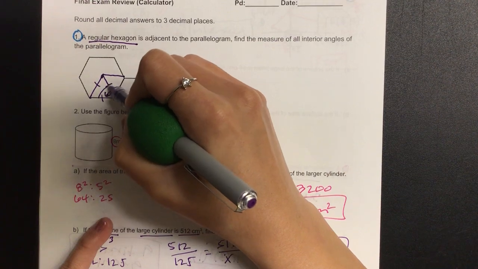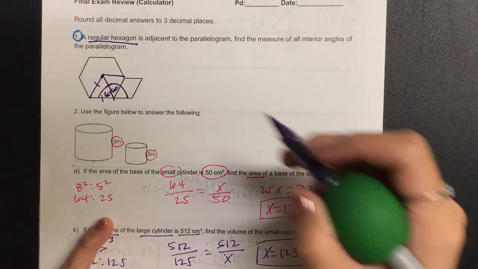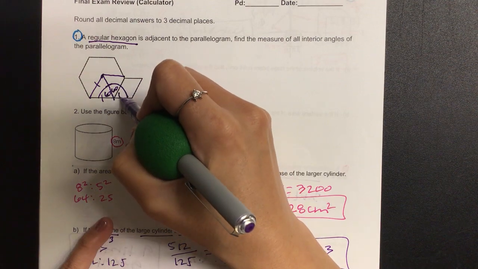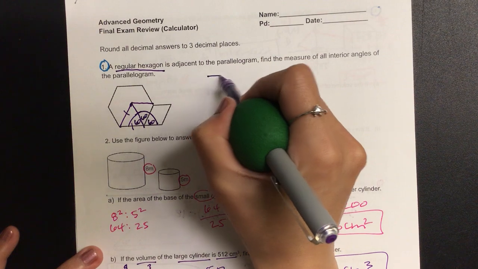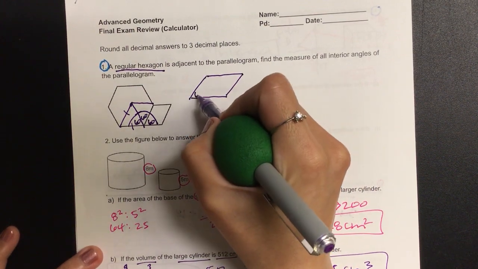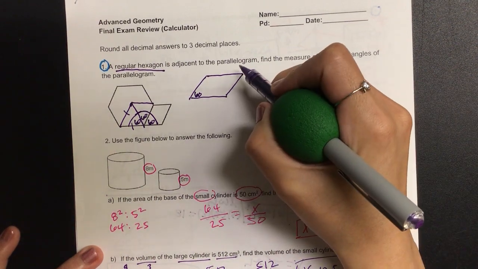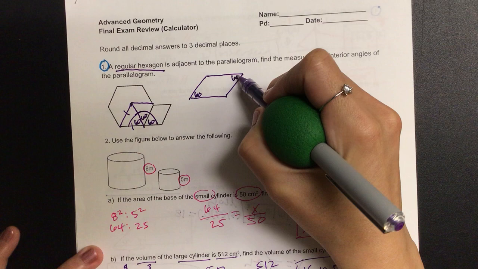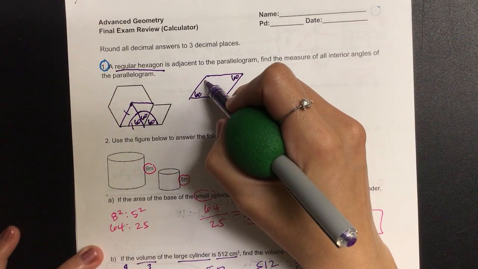So what do I know about linear pairs? They're 180, so this is also 60. So I'm going to take this parallelogram out. If this is 60 degrees, what do I know about the opposite angles of a parallelogram? It's 60 as well. And then we know the adjacent side must be supplementary, so it must be 120.